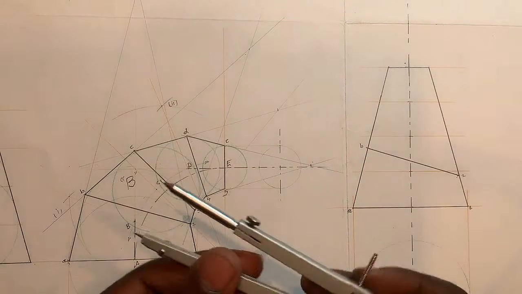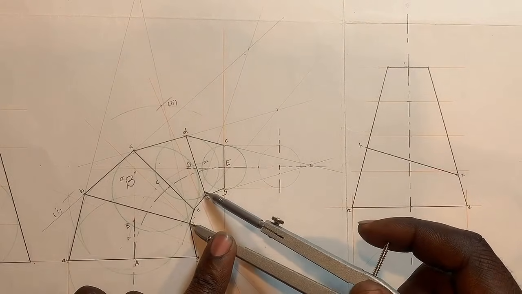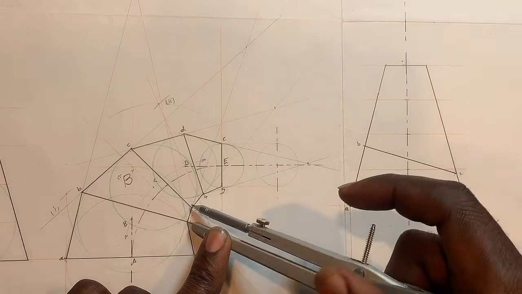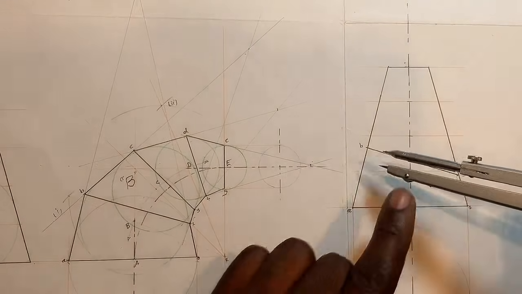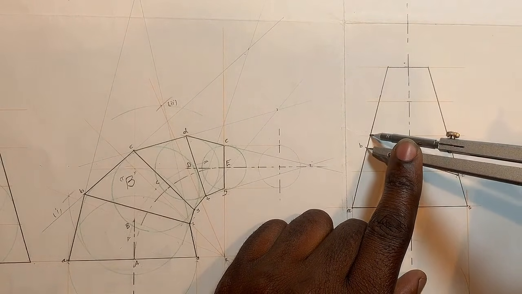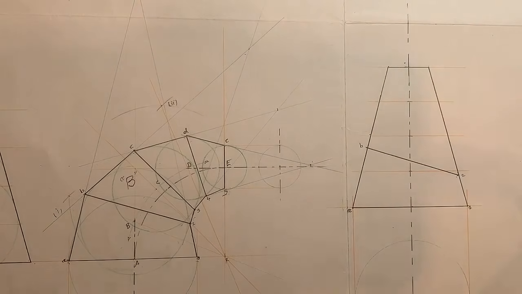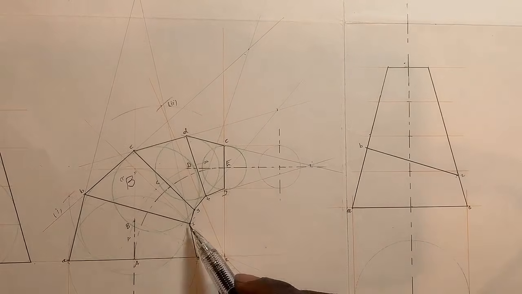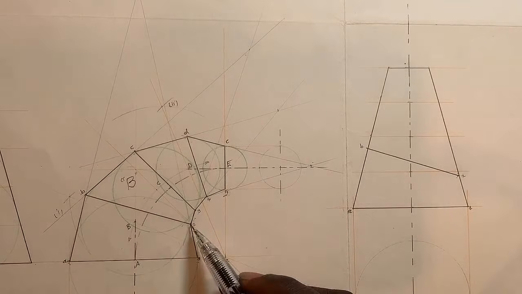By placing it where? At 2 to 3. This is it. Now I come and place it here. There it is. So this is going to be B to 2, which is 2 to 3.